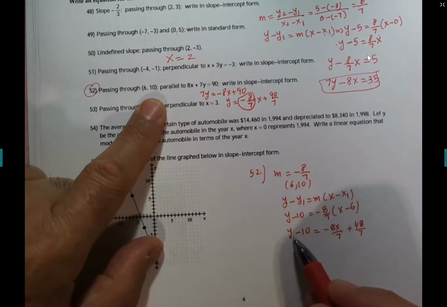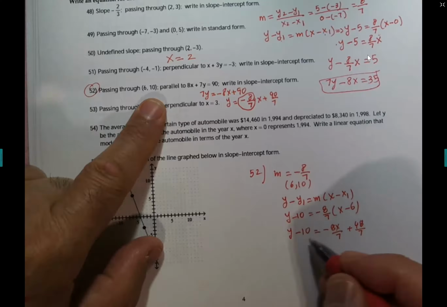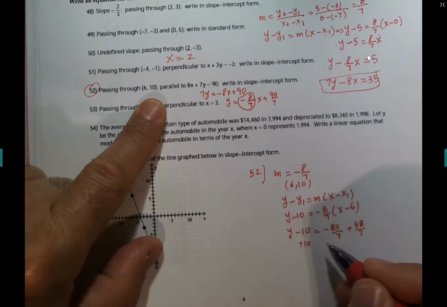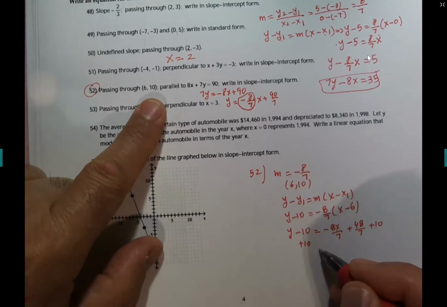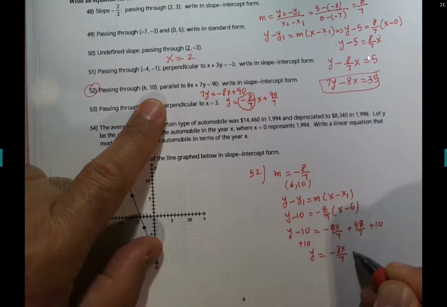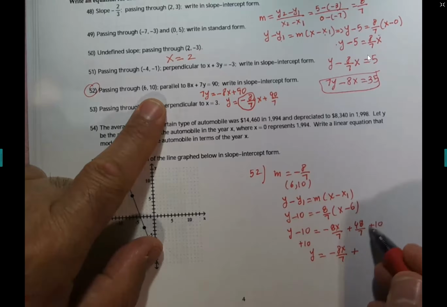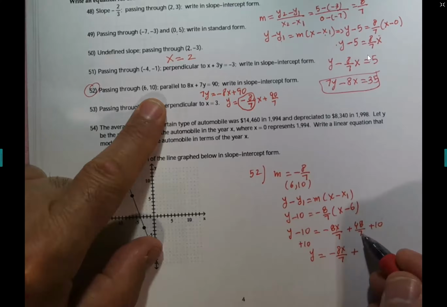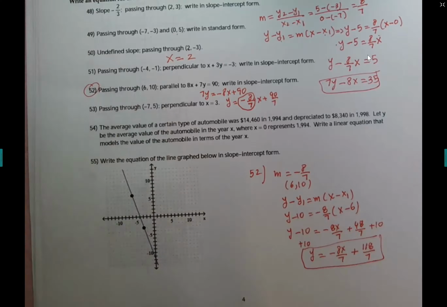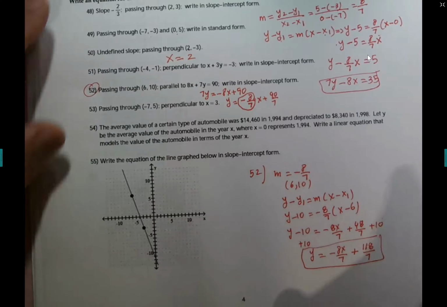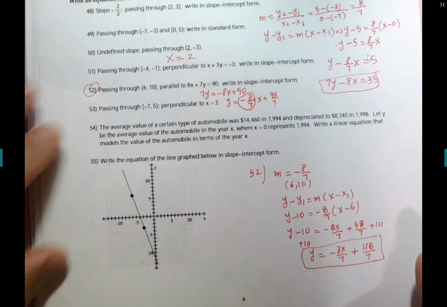That means he wants it as y equals. So just add 10 to both sides. And if you add 10 to both sides, you will get finally y equals negative 8x over 7 plus, to add these fractions, you can use your calculator, but it's going to be 118 over 7. That would be the equation. Any questions, guys, so far? All right.